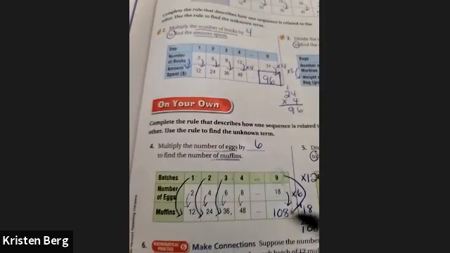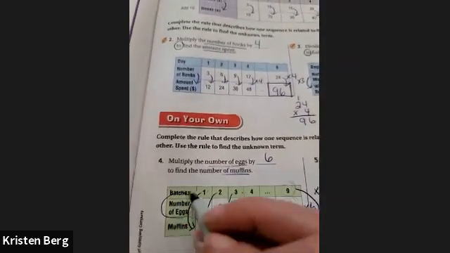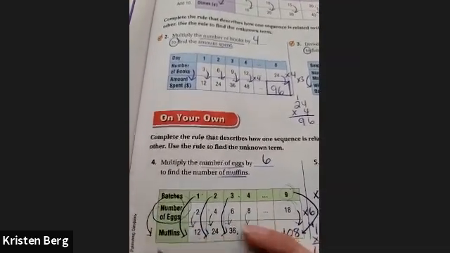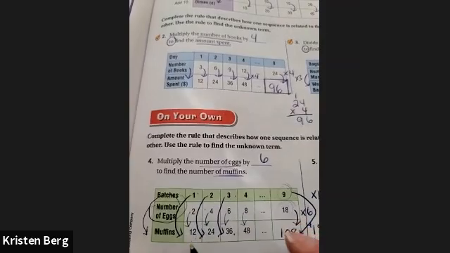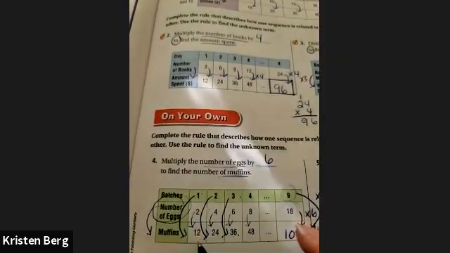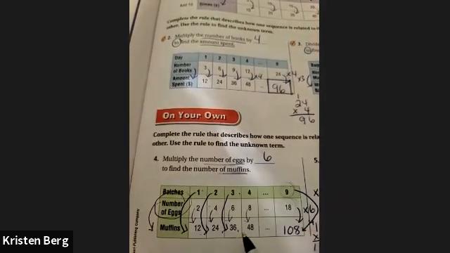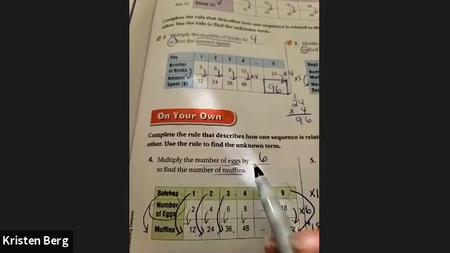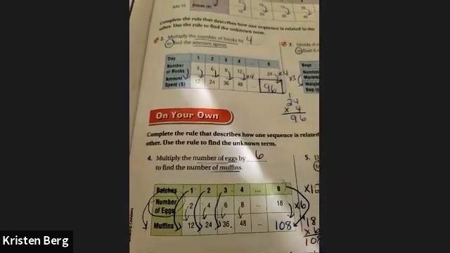You would take the number of eggs, and what would you do to get the number of muffins? So here you're seeing that these numbers are increasing, so it's either adding or multiplying. Adding does not work, so it's only multiplying by 6 to get the muffins. So you take the number of eggs times 6 and that will give you your muffins.